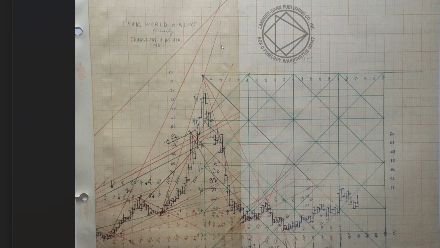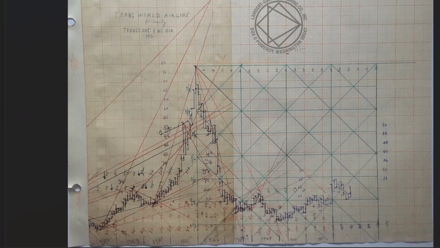Here's Trans World Airline, from 1948, 49, so this chart was contemporary to the 1948-49 soybean chart. Again, all the price action is the same color, but the angles are, for the most part, red. There are a couple of them that are a different color.